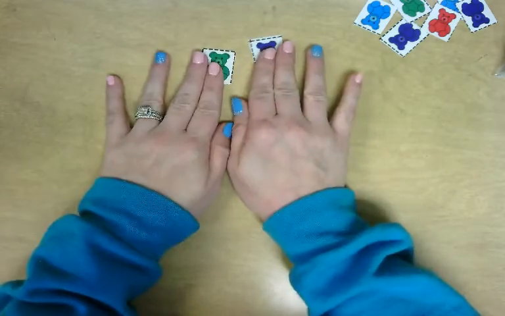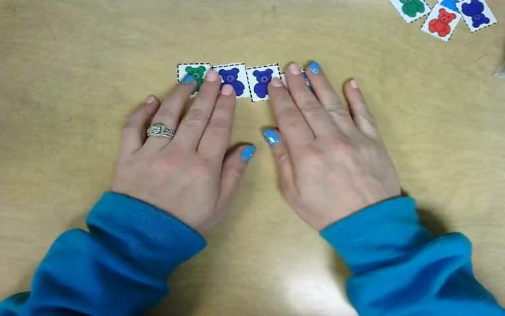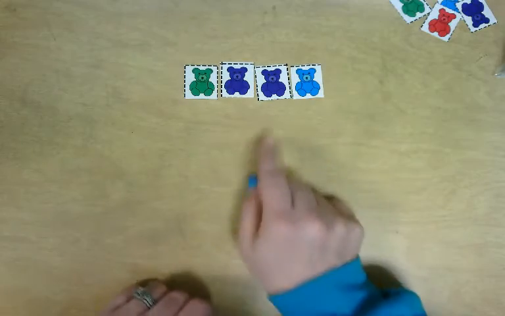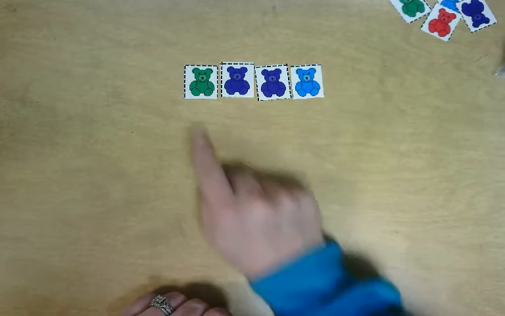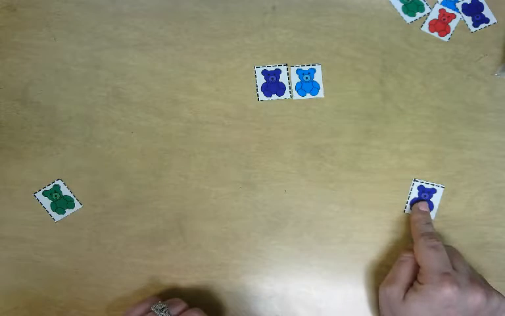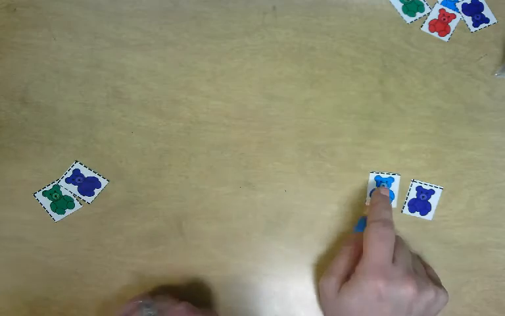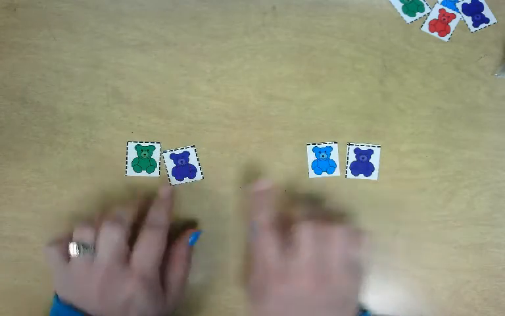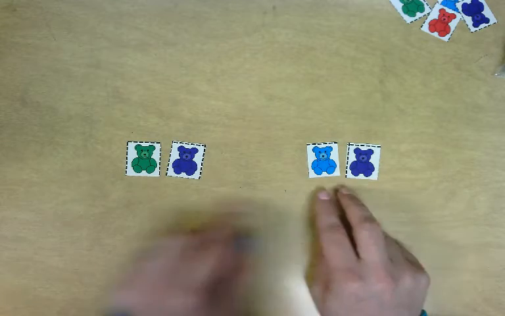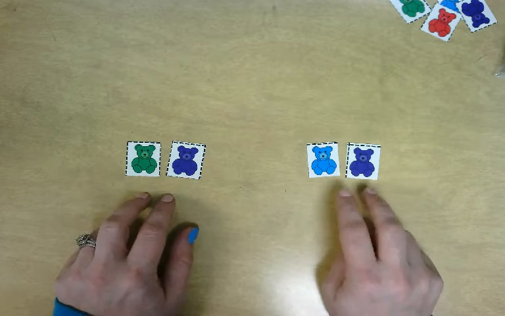All right, so I'm going to move these back up here and let's take 2 more bears. And now you have 4 bears. Okay? Get your 4 bears. We're going to divide these bears into 2 equal groups. All right? Go ahead. You get 1, and I get 1. You get 1, and I get 1. Let's look at our groups. How many do you have? 2. And how many do I have? 2. So 2 and 2, are those equal? Yes, they are. We each get 2 bears.